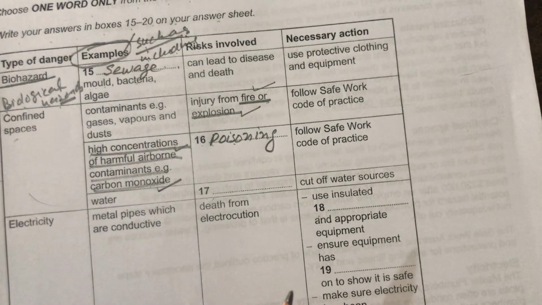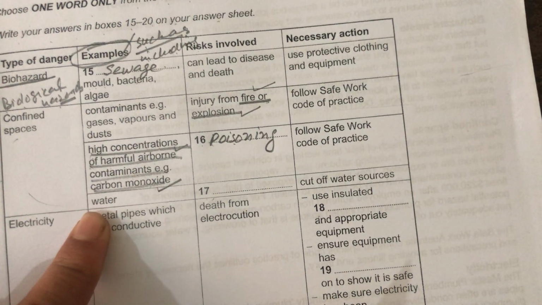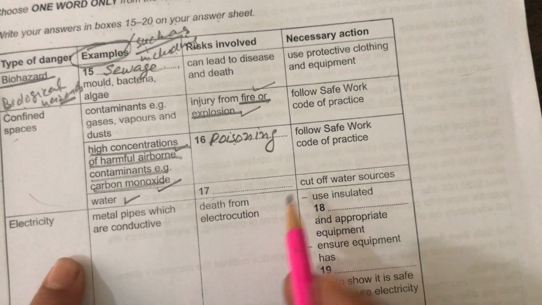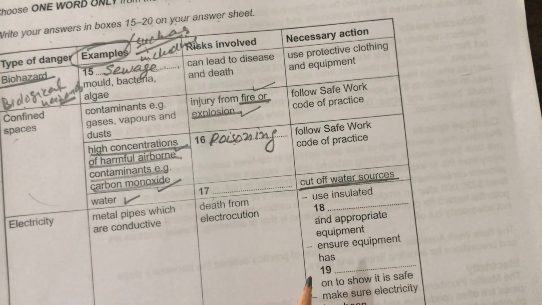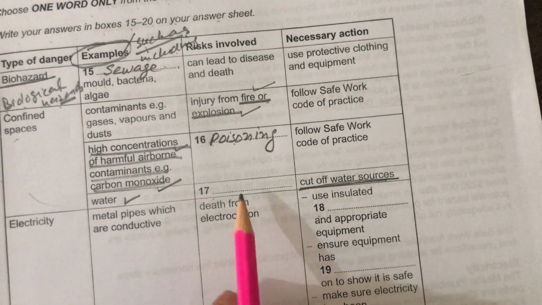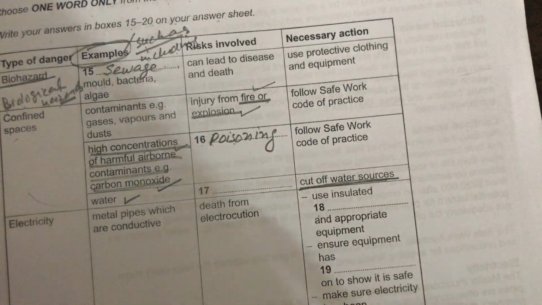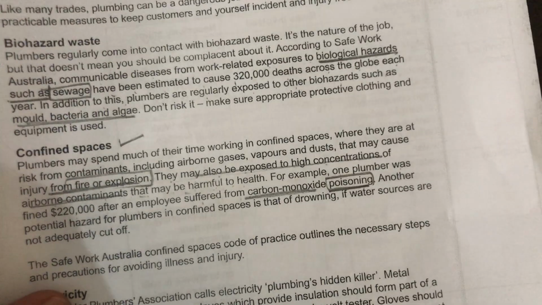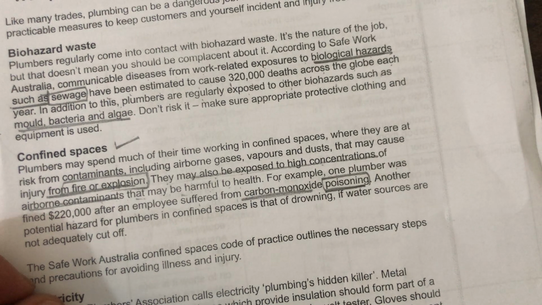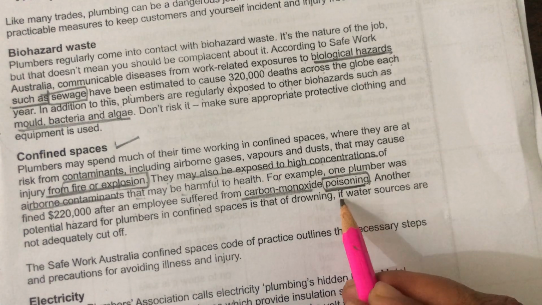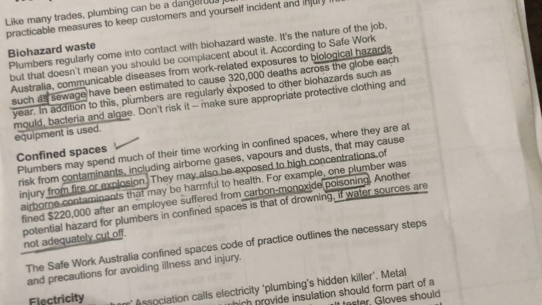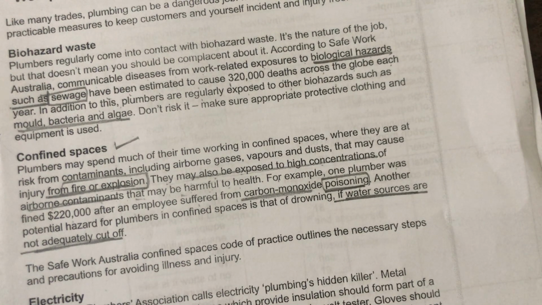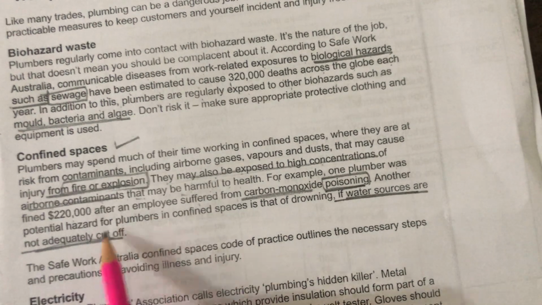And the next keyword in the example section for confined spaces is water, and its necessary action is cut off water sources. We have to cut the water supply and find the risk involved in it. So if water sources are not adequately cut off, what is the danger?